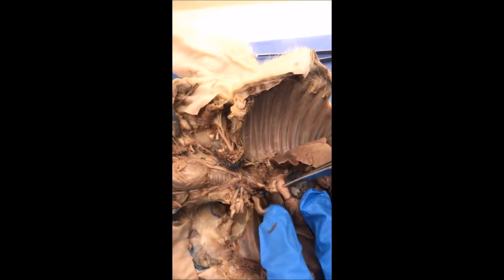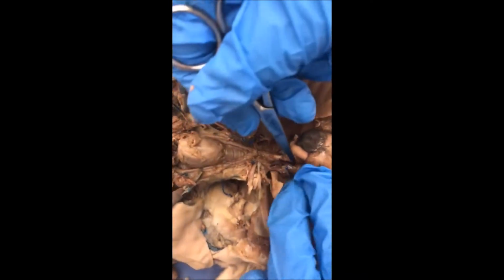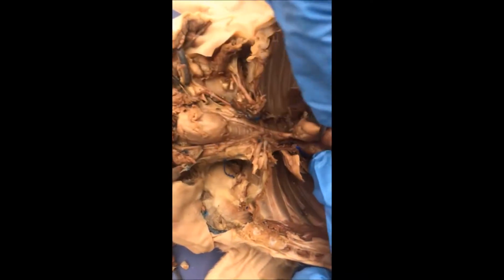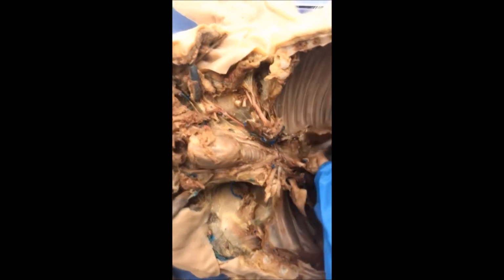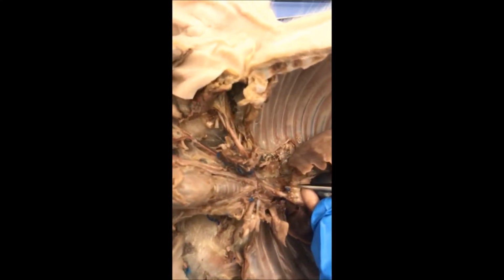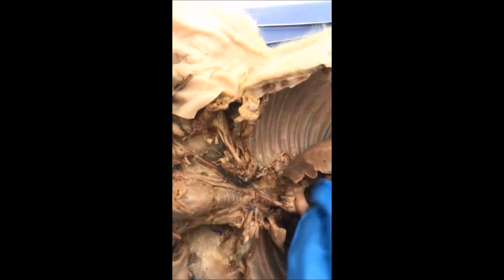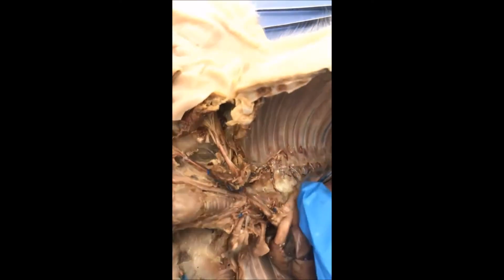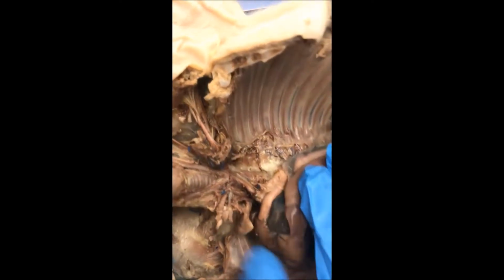This is the pulmonary trunk. This is the ascending aorta, the arch of the aorta, and this is the ductus arteriosus. This is the descending aorta.